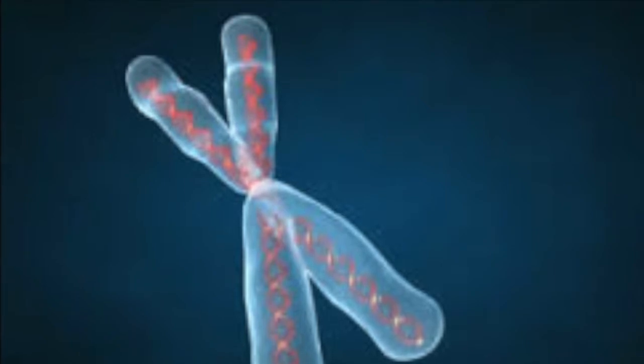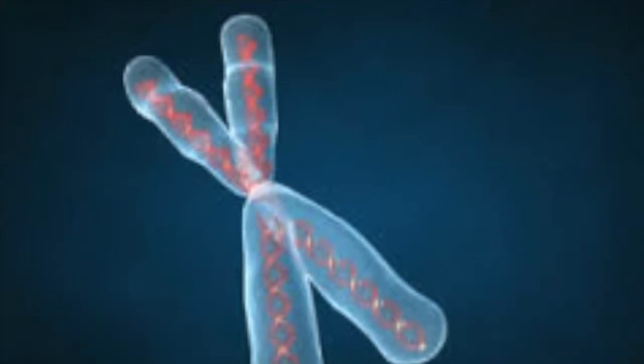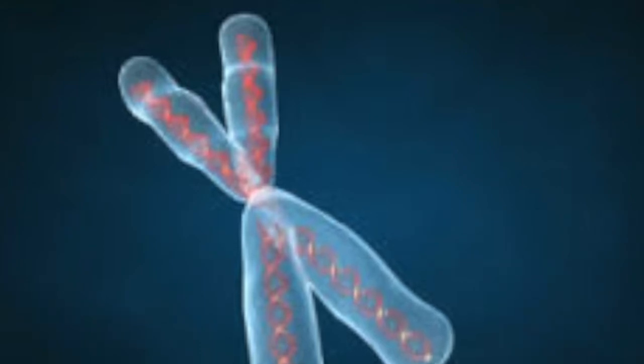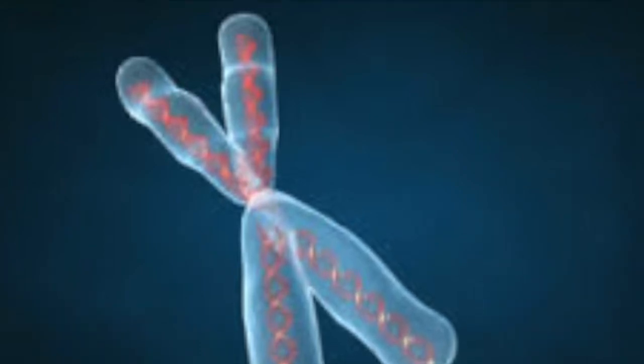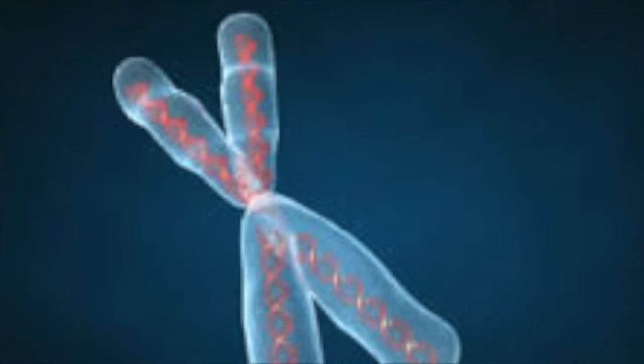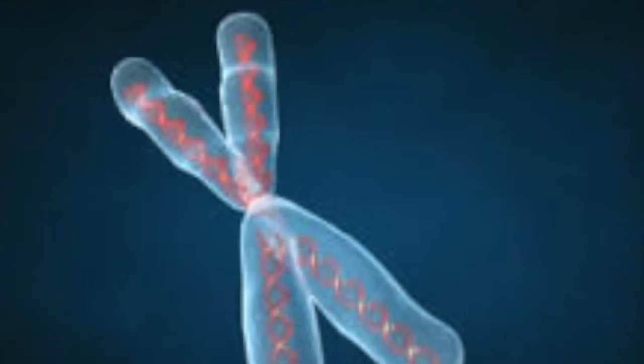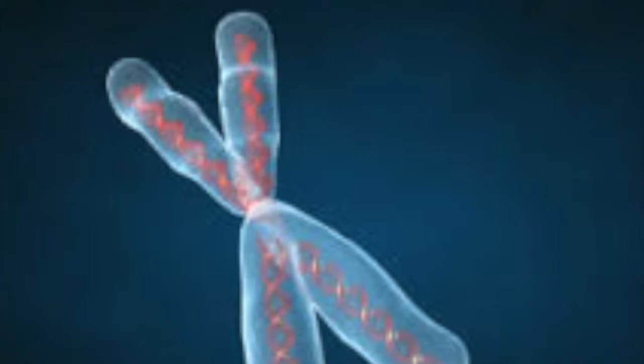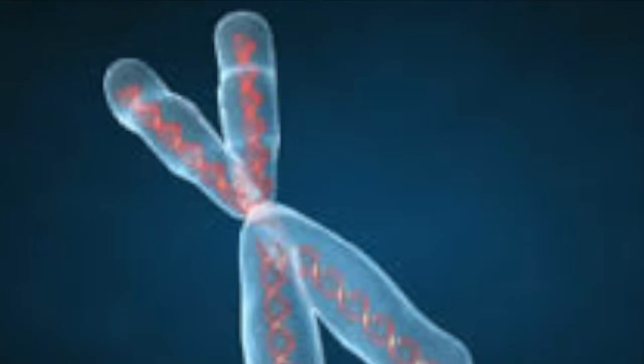DNA molecules are extremely long, so long, in fact, that they can't fit into cells without the right packaging. To fit inside cells, DNA is coiled tightly to form structures we call chromosomes. Each chromosome contains a single DNA molecule. Humans have 23 pairs of chromosomes, which are found inside the cell's nucleus.